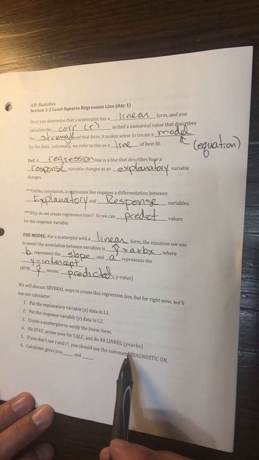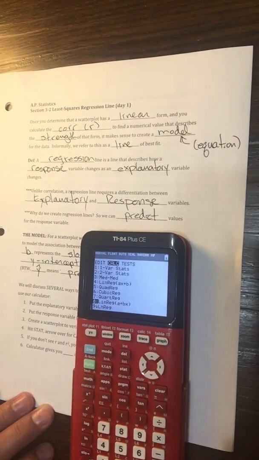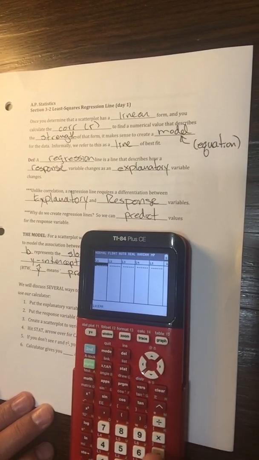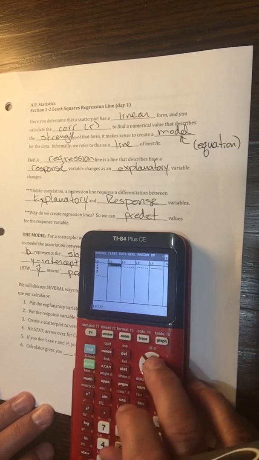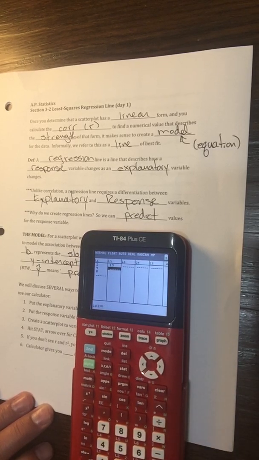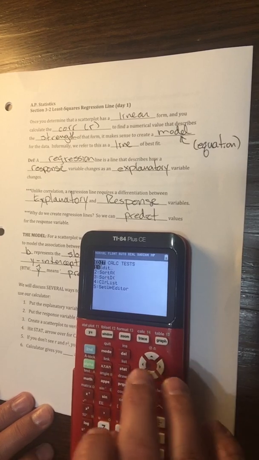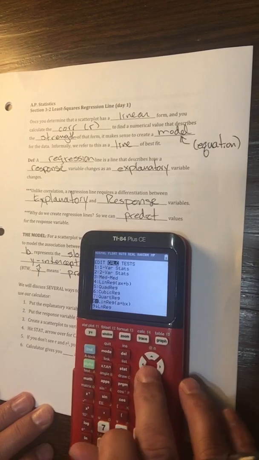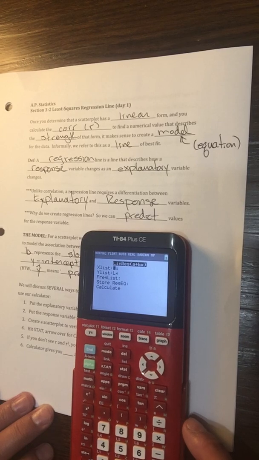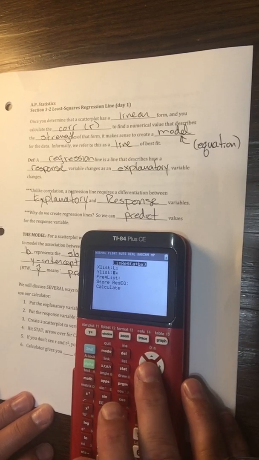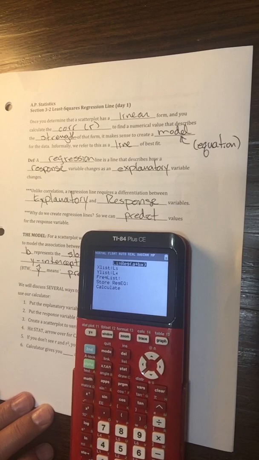Okay? I'm just going to make up some data. In list 1: 2, 4, and 8. And then in list 2, I'm going to make some stuff up: 1.5, 3.9, and 8.1. I'm not even going to look at the scatter plot, just watch what happens. I hit STAT, go over to CALC, and do 8, linear regression, the line that's closest to those points on a scatter plot, with list 1 and list 2. I'm going to calculate this, and look at all the stuff I get.